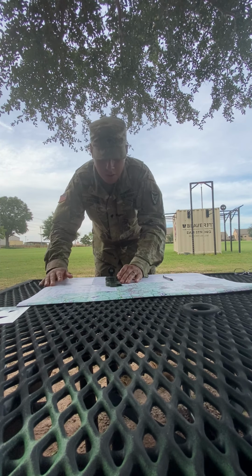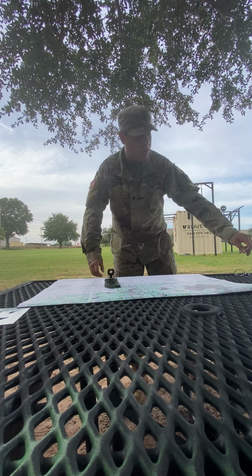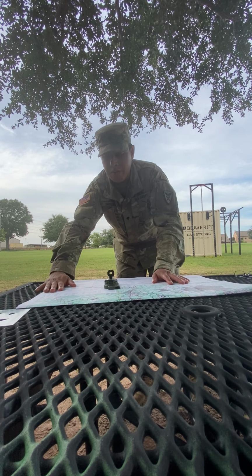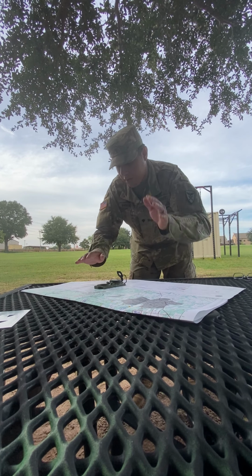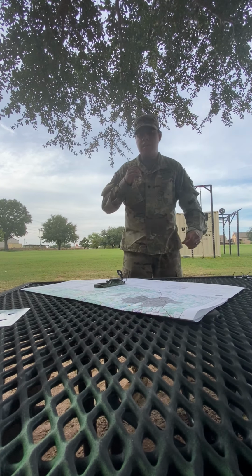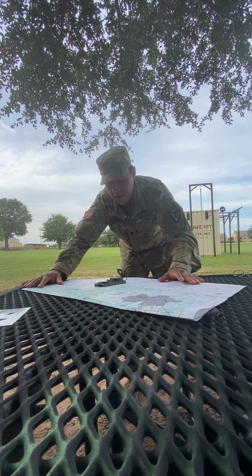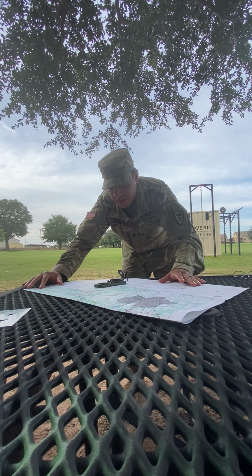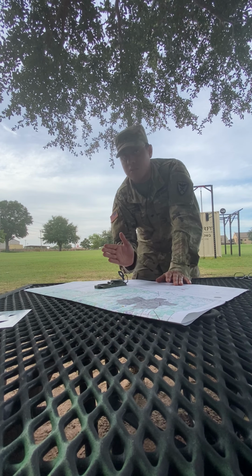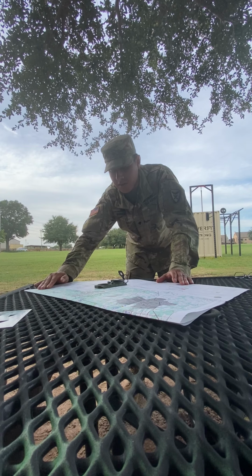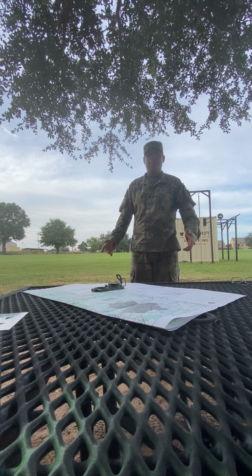Now, because of course we're converting magnetic to grid, we're going to put it to our north right here. Using the first technique, you want to shift it slightly to the right, because when you shift it, the tick on your compass is going towards the left. You can just shift, and boom, there's your grid north, right?